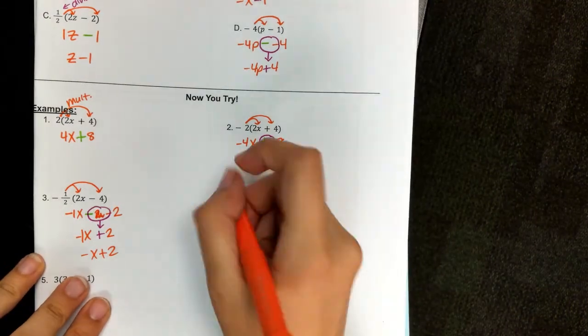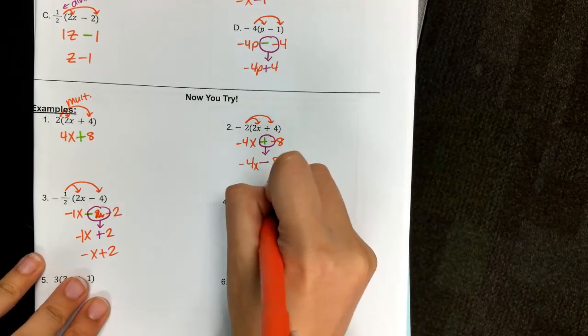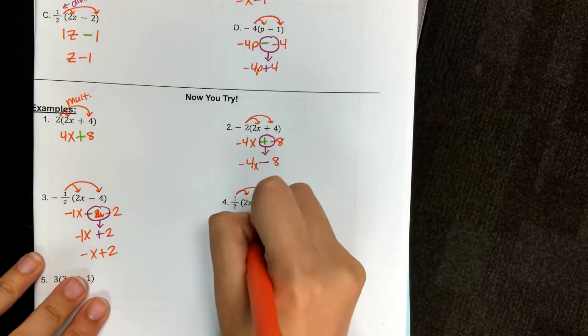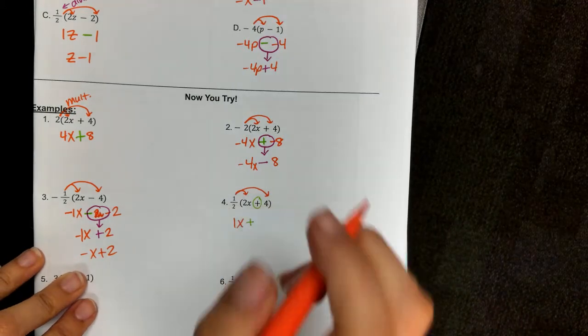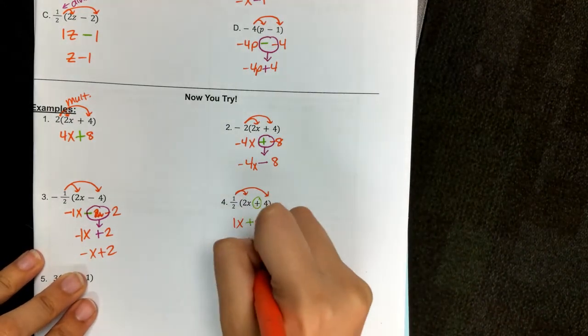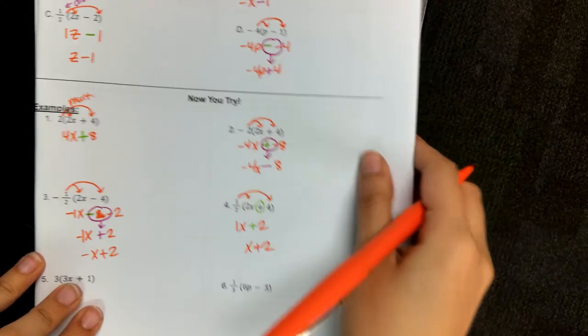Same thing here, except this one's just a regular 1/2. Half of 2 is 1. And here's my sign, plus half of 4 is 2, or just x plus 2.